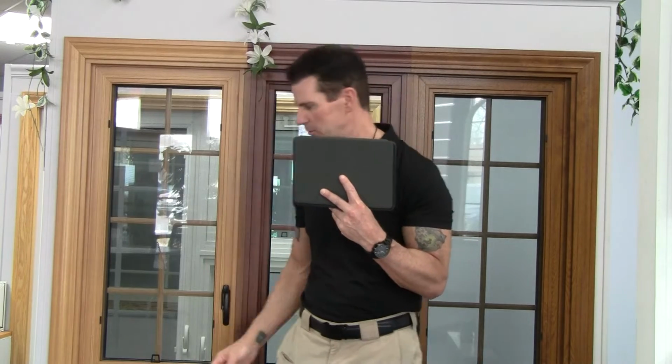So what edge deletion is, if you can picture this, let's take this iPad here and let's make an inch on the top, inch on the side, inch on the bottom, and inch up here. And I'm just using inch for reference. It could be a little more, it could be a little less.